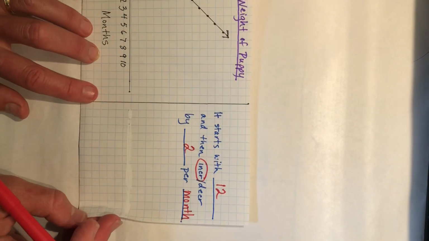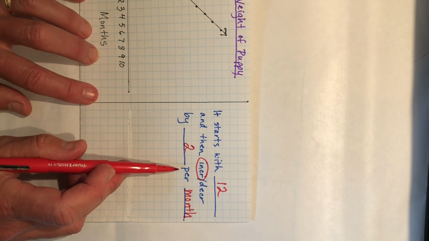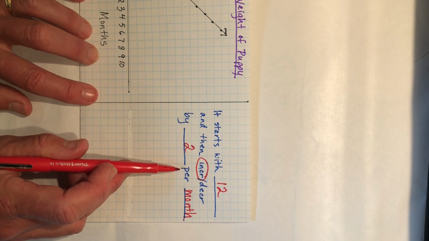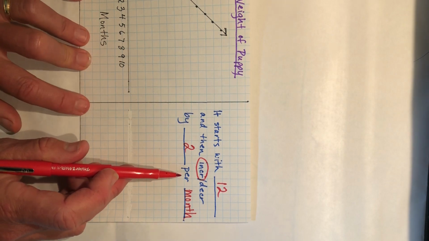This is the exact same template that we used when we were writing equations from word problems. So let's write the equation that goes with this.